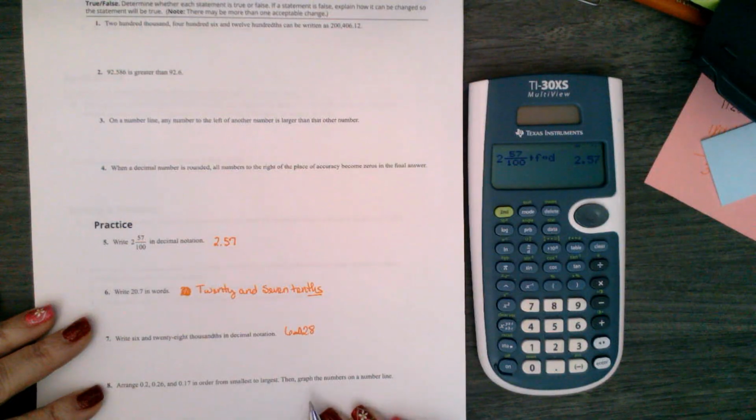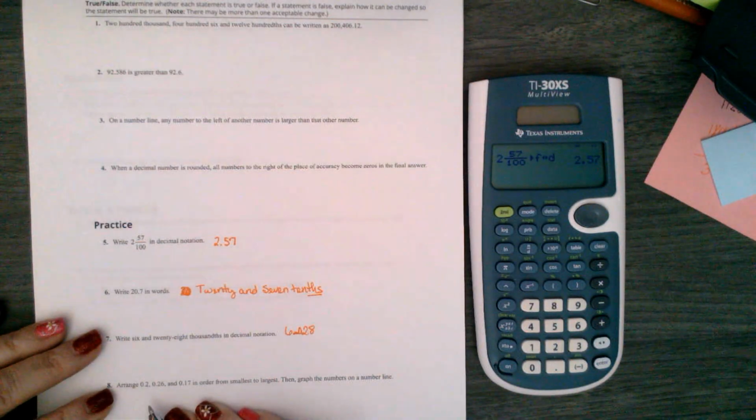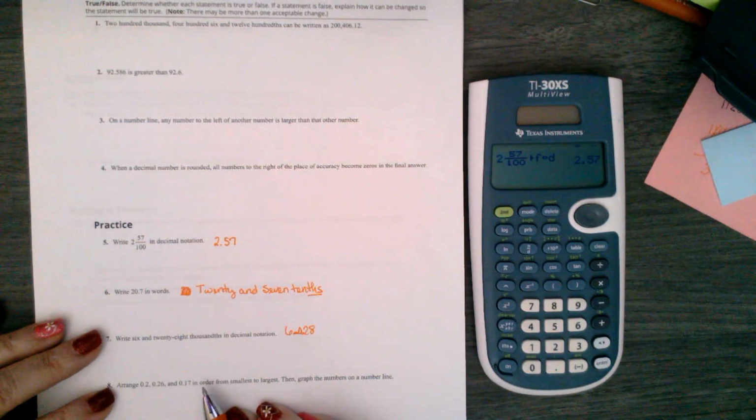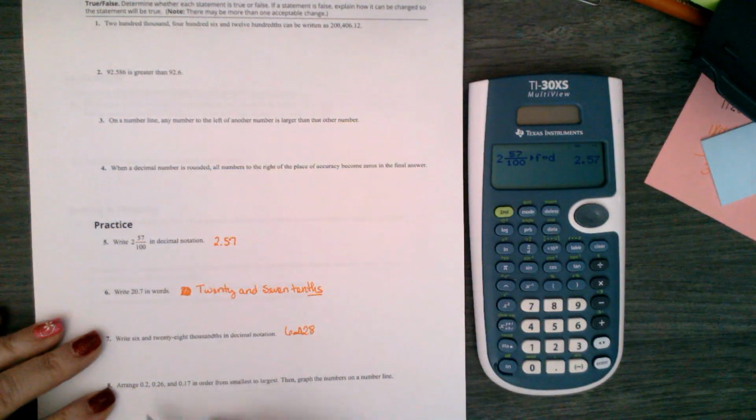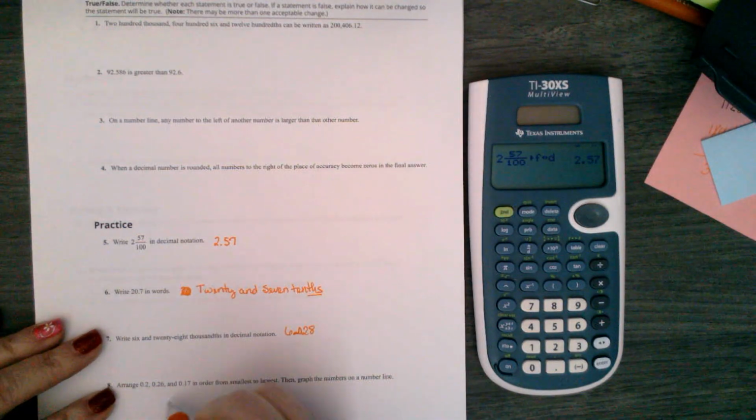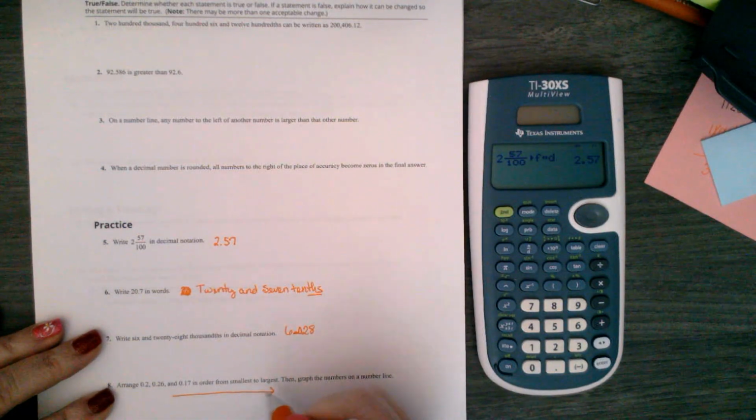Then they want me to average this. No, arrange it. Sorry, I can read. Arrange this in order from smallest to largest. Then graph the numbers on a number line. Which one's the smallest? Well, the one without the 2 in it is going to be the smallest.